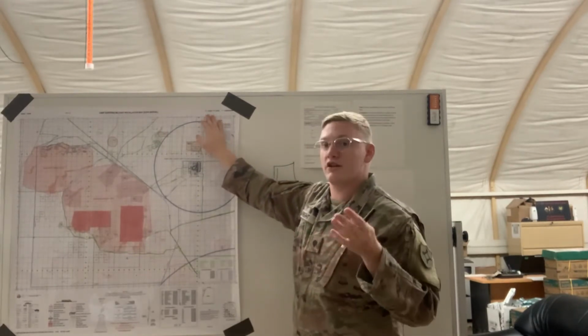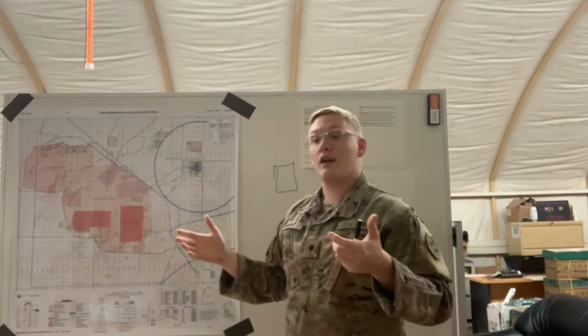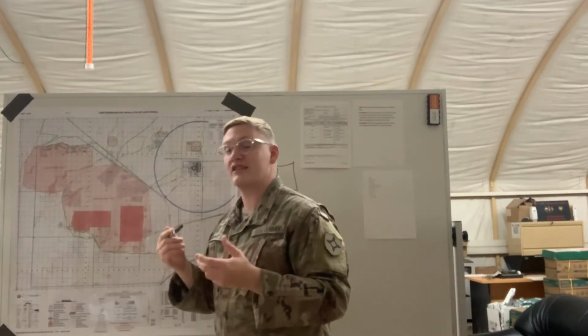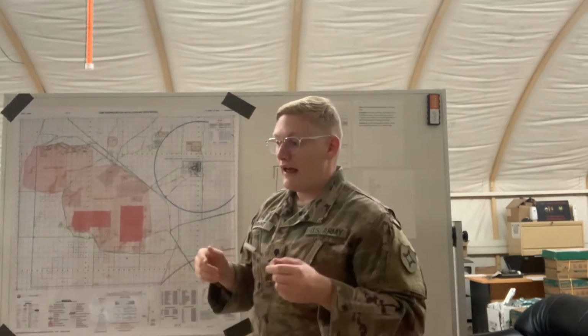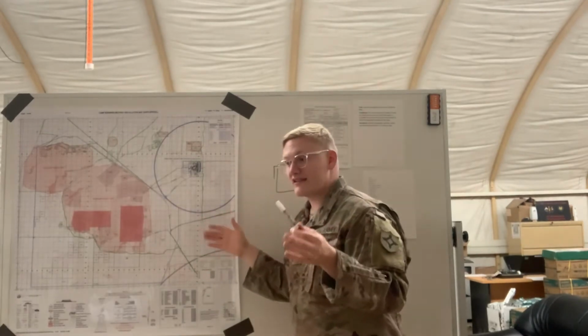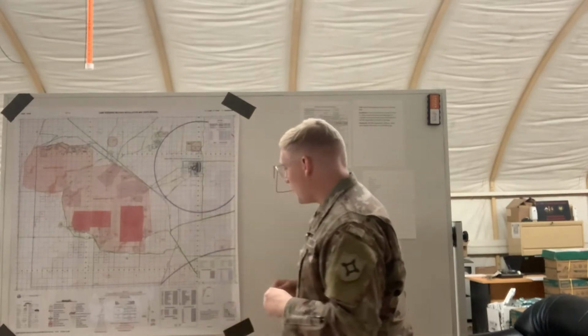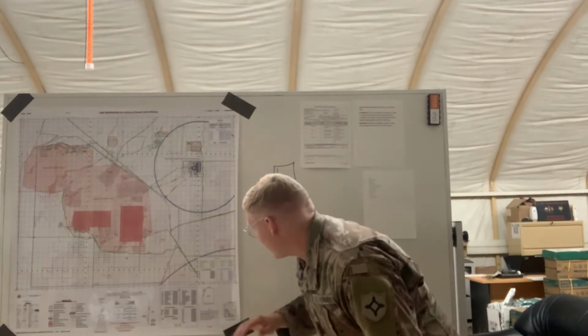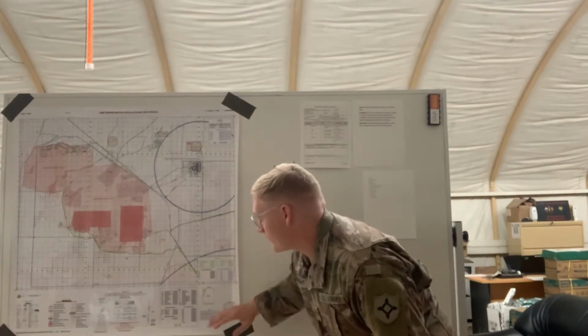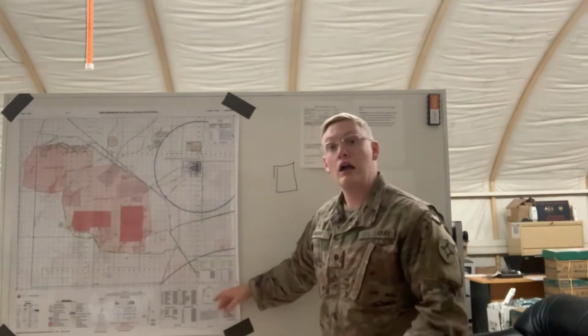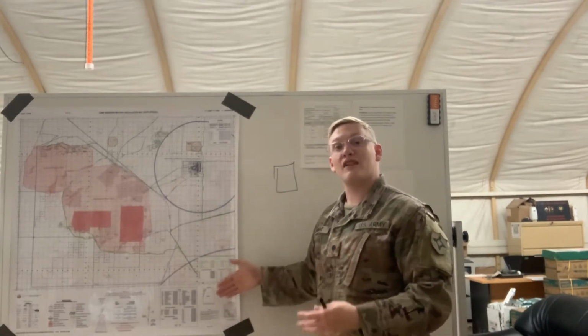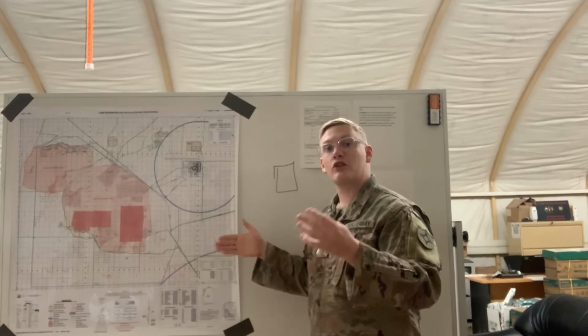Now, why does the edition number matter? Well, the edition number matters because we have the adjoining sheet diagram. Most standard scales contain a diagram that illustrates the adjoining sheets. So if you come down to the bottom, you're going to have your adjoining sheet diagram, and it shows you where this map lines up with other maps in the same edition to create the whole picture.